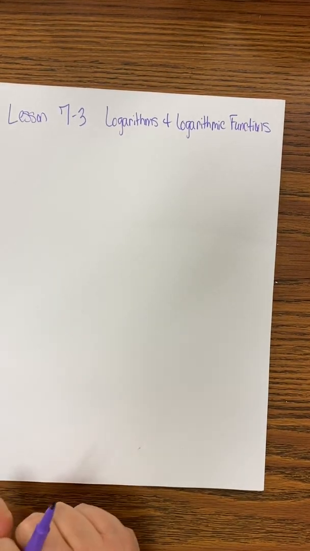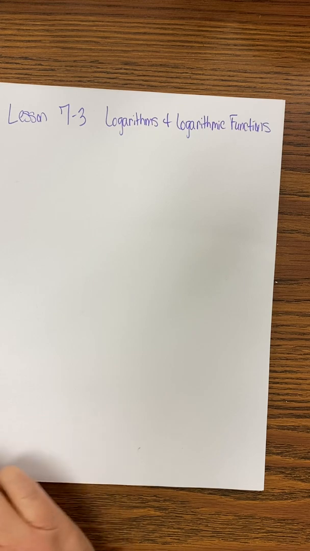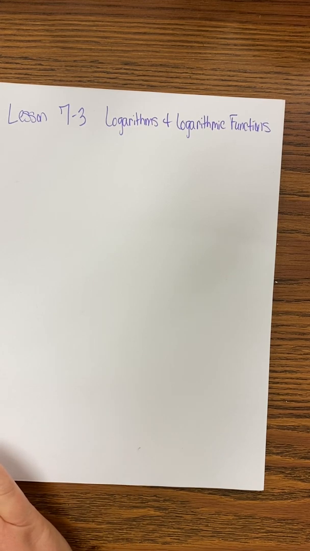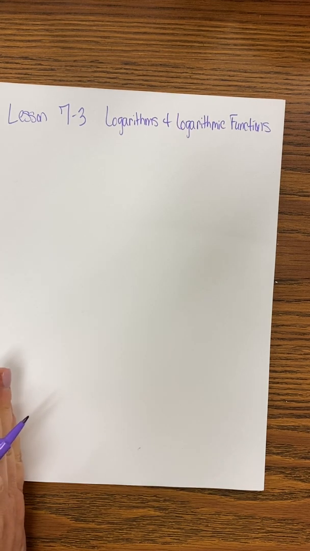Okay, so this is going to be the rest of the lesson 7.3 video. I already did the video showing you how to do the transformations. So this is going to be problems 4 through 8. What you're going to do on these problems is take a problem in exponential form and change it to logarithmic form, and then vice versa, logarithmic to exponential. So let's talk about how we know how to do that.